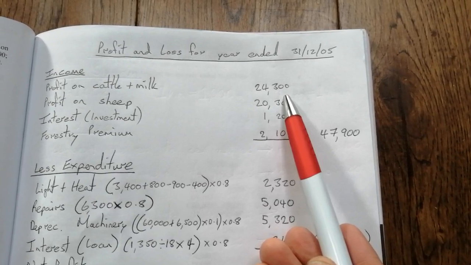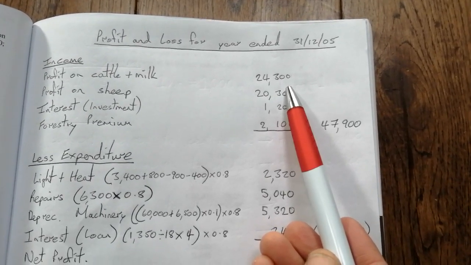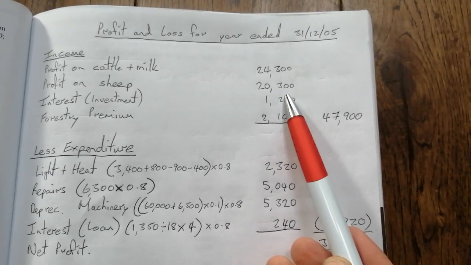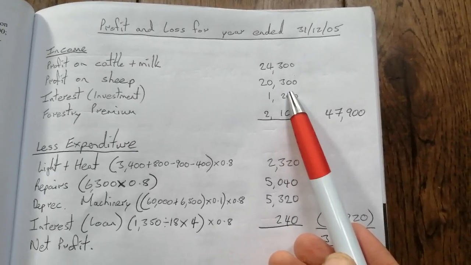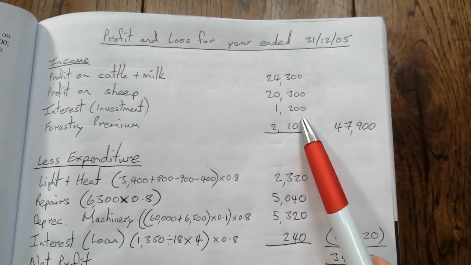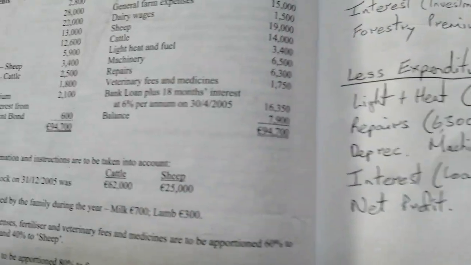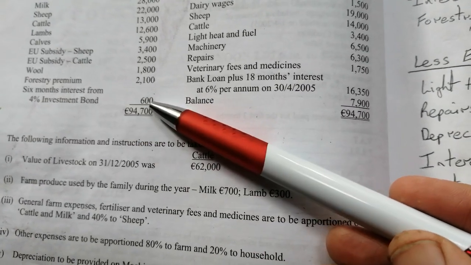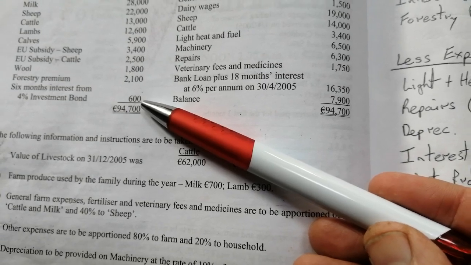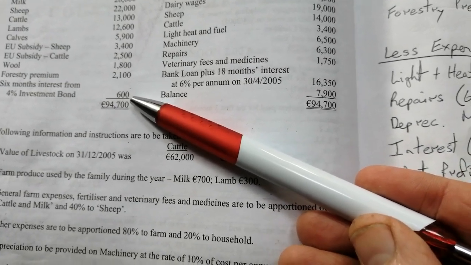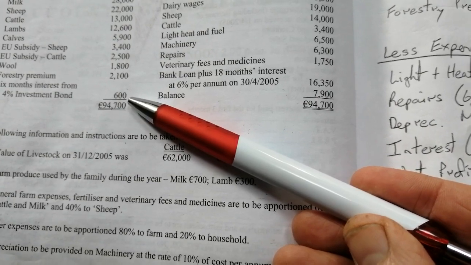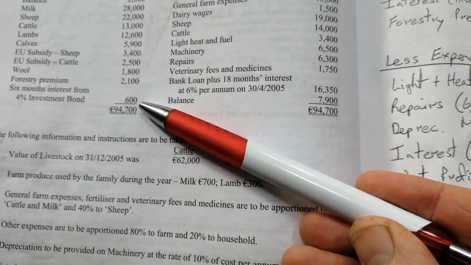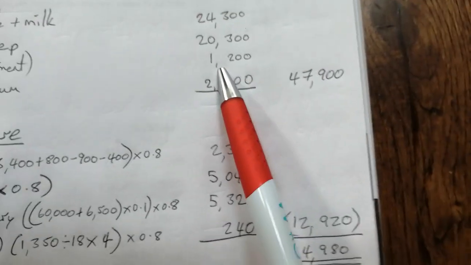That's just the information you bring straight across from your enterprise analysis account for cattle and milk. And same goes for the profit on sheep. Just take that straight from your enterprise analysis account for sheep. The next is your investment interest, and this was a reasonably straightforward one to calculate. It says 6 months interest, 600, so you don't have to work out what was due at the start or due at the end of the year, because if 6 months is 600, then 12 months is 1200, and that's what you should be getting.